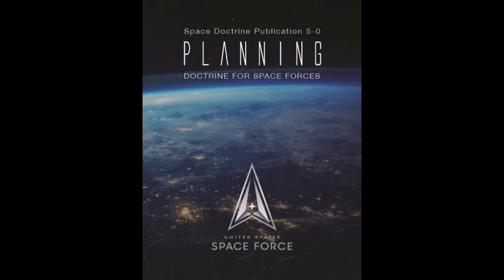Okay, space planning process, part of the joint planning process, got it. But where do we even begin? SDP 50 lays out 8 clear steps. First up, planning initiation. And this is where you, as a USSF member, are critical. You might be the one who spots that a situation needs space power in the first place. So, seeing those opportunities where space assets could be a game changer.